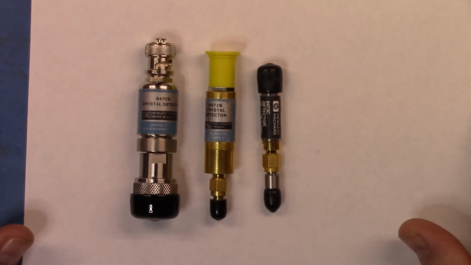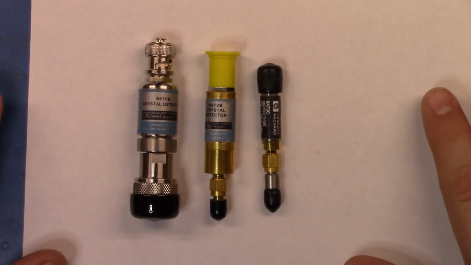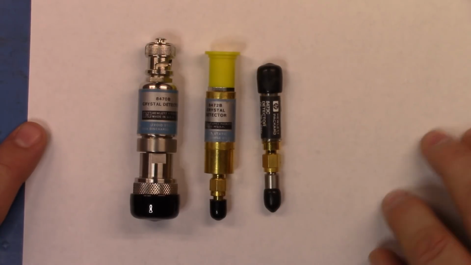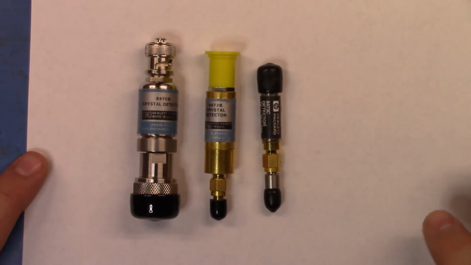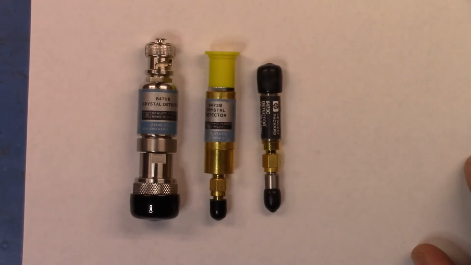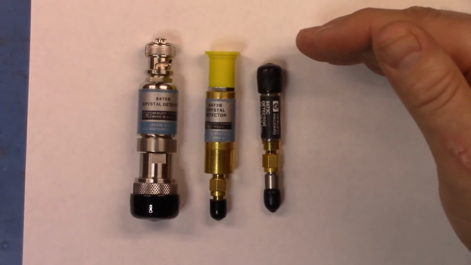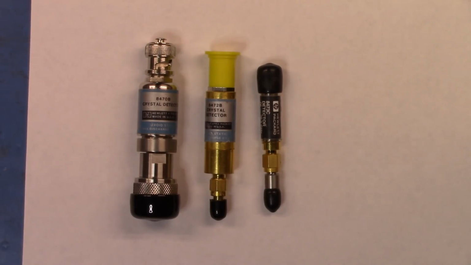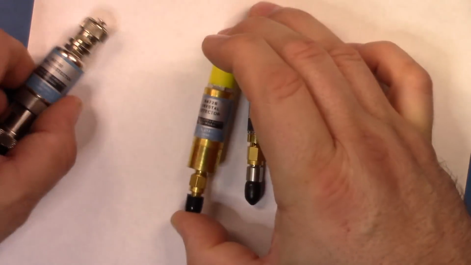Now, what these crystal detectors do is they make use of the square law area of these Schottky diodes. And what that means is that below a certain power, when you put the power into a crystal detector, the slope of a line that shows the correlation between power and the output voltage becomes proportional and linear.